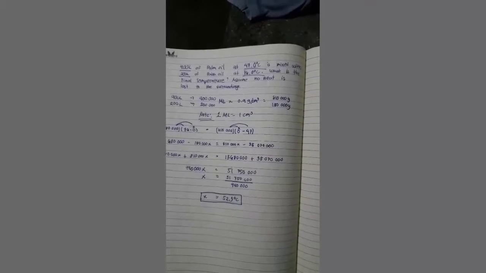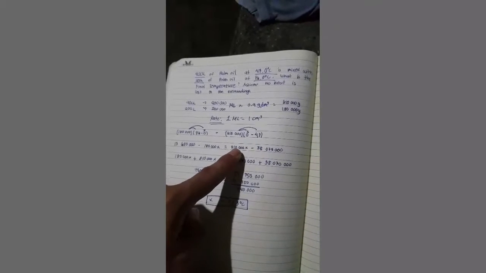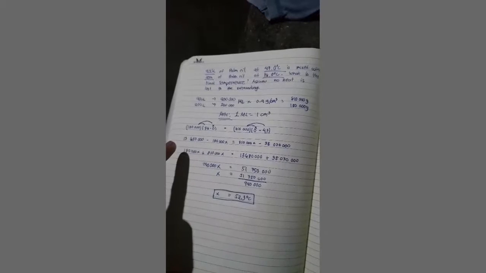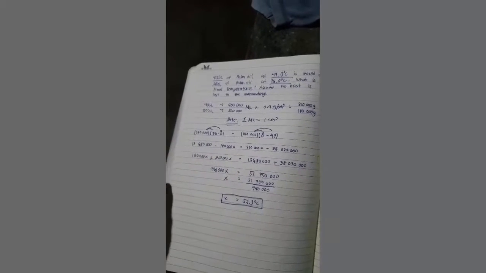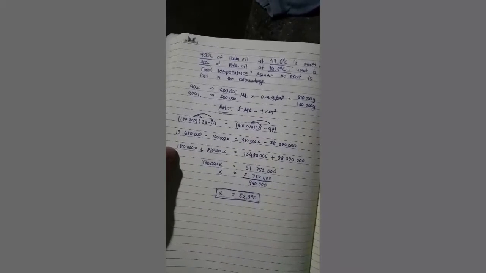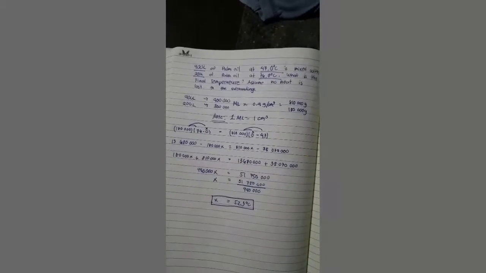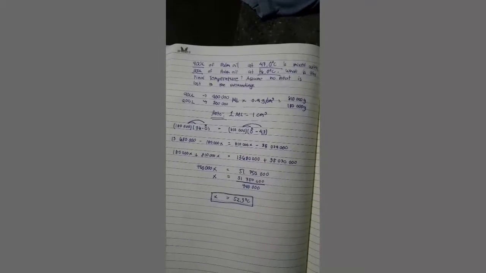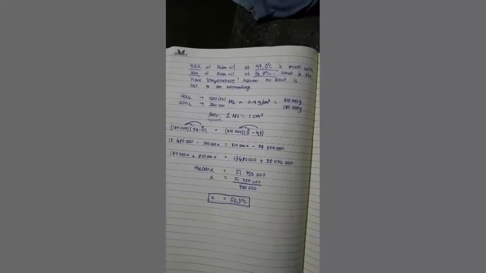And now we must transpose the 810,000 x to the other side and 13,680,000 to the other side, and it will become: 180,000 x plus 810,000 x equals 13,680,000 plus 38,070,000.